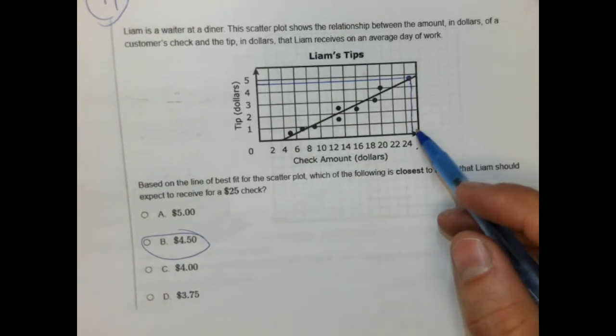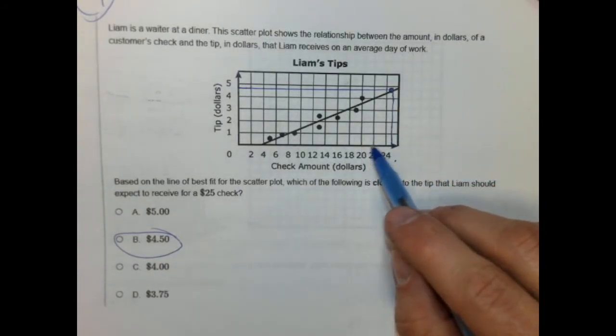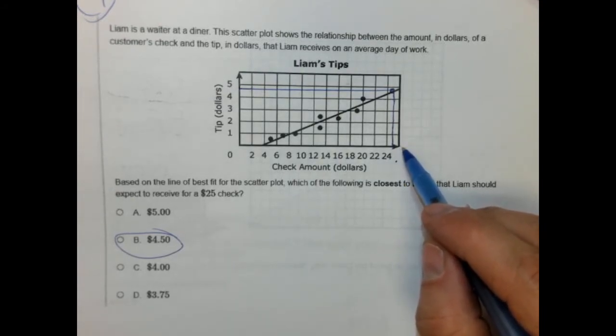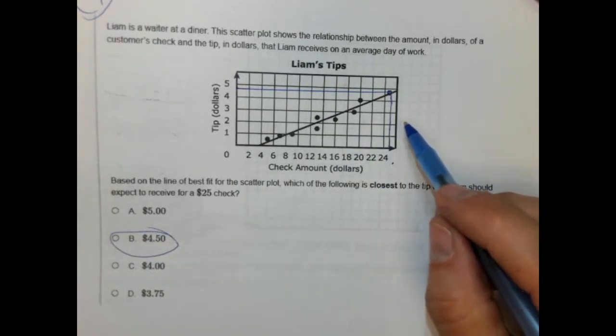There are a few things that are tricky about this one. One, they're not on one of these grid lines here. It's in between 24 and 26, and the 26 isn't labeled. So some folks are going to think this is 25, and they're going to go up and say, okay, that's close to 5. They'll pick 5. So you have to be really careful.